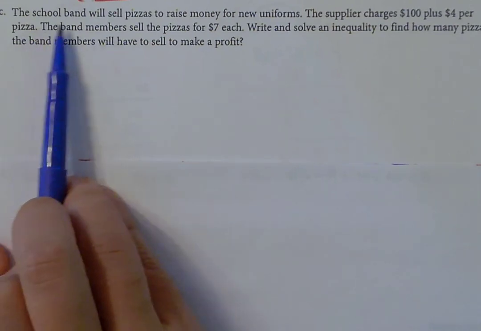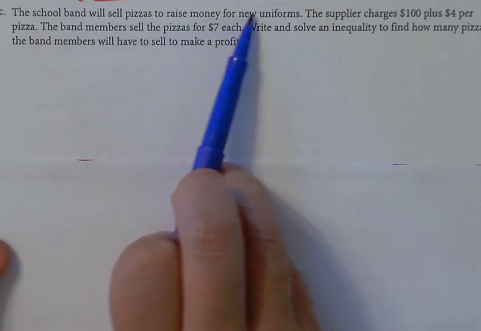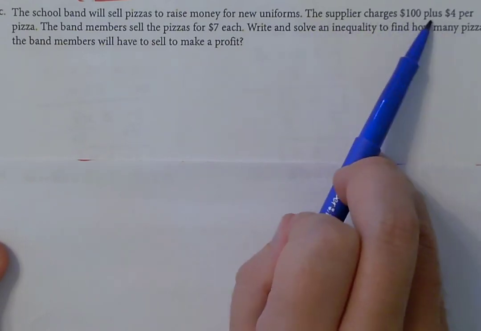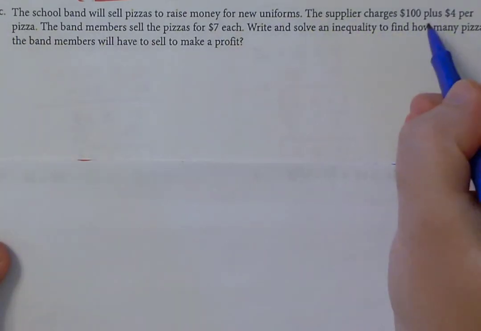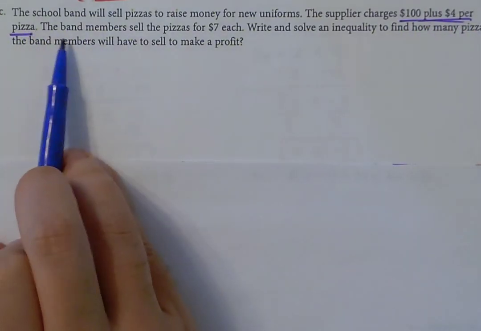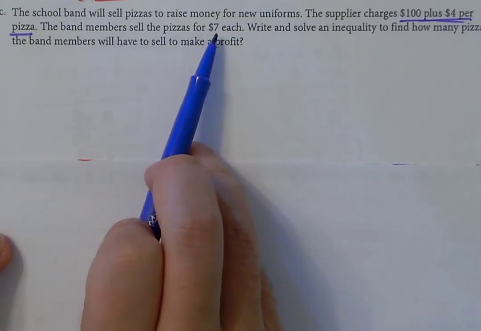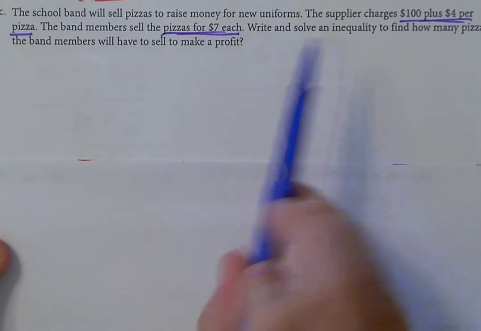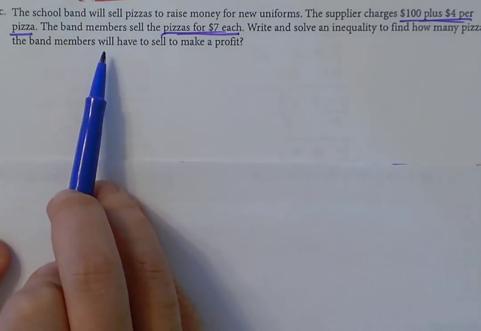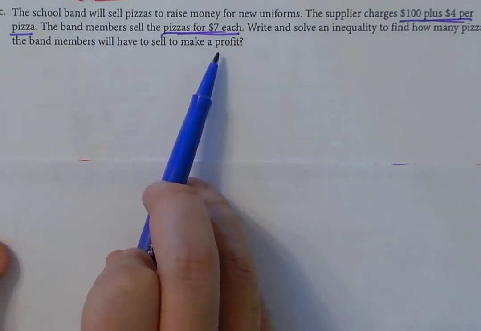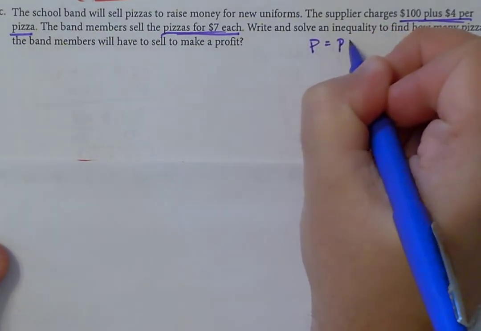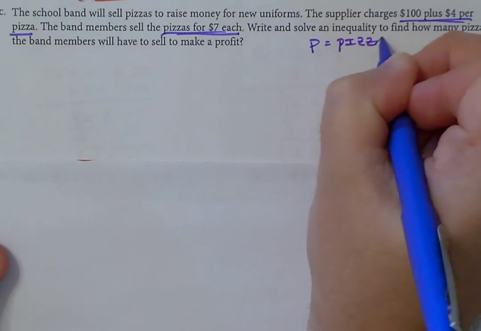So the school band will sell pizzas to raise money for new uniforms. The supplier charges $100 plus $4 per pizza. So this is what the supplier charges. And then band members will sell the pizzas for $7 each. Write and solve an inequality for how many pizzas the band members would have to sell to make a profit.